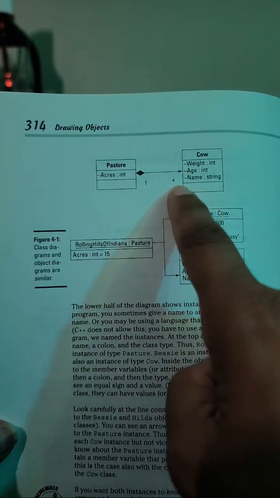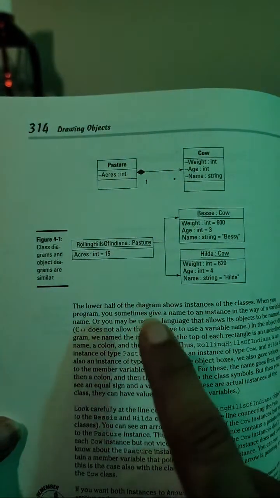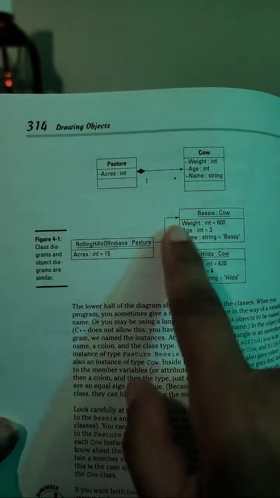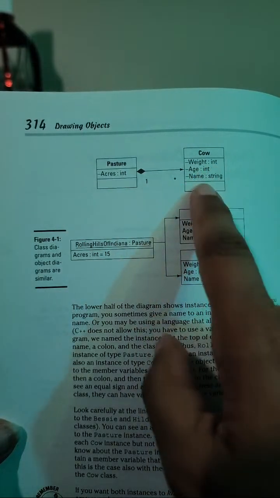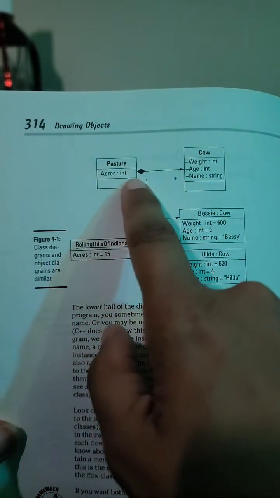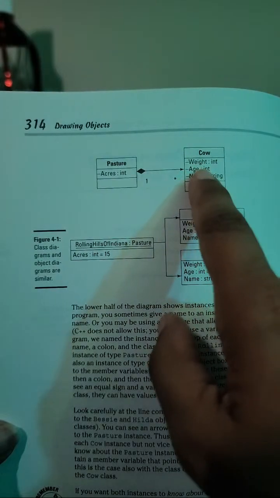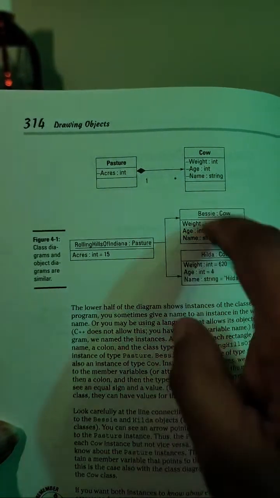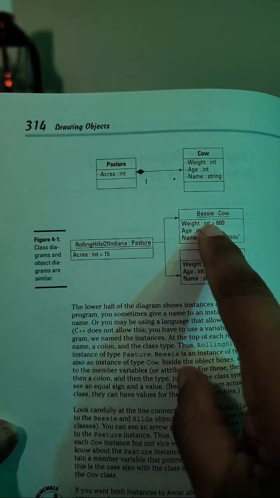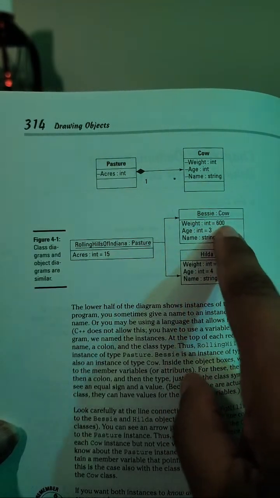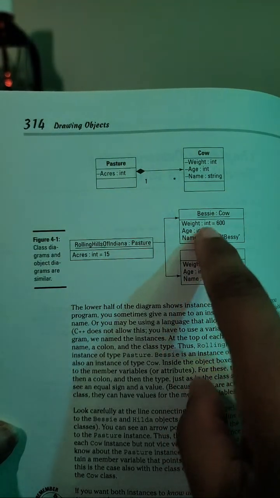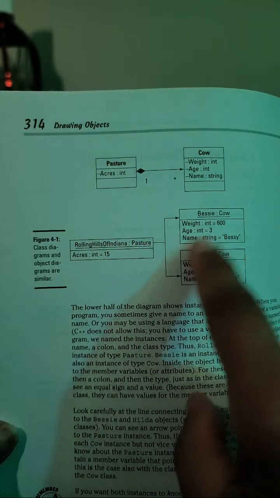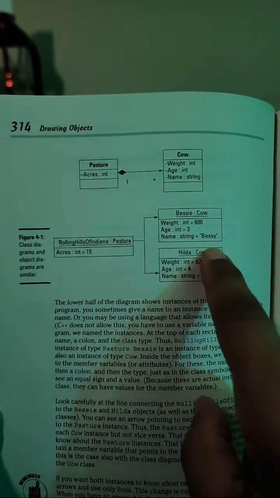There's really no set number to it. It pretty much is any number. And then, so some number of cows can go into a pasture. So the weight is, I believe you call it a feature, and that is type, and it's set to equal 600. The age is also some number, in this case the type int, that's equal to 3, and the name is a string equal to Bessie.